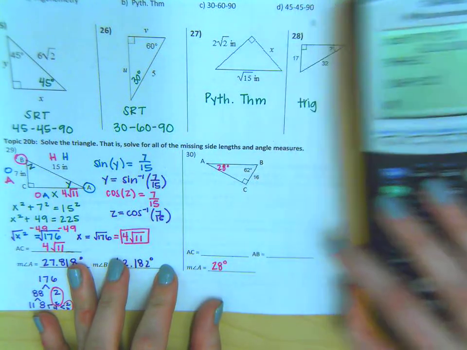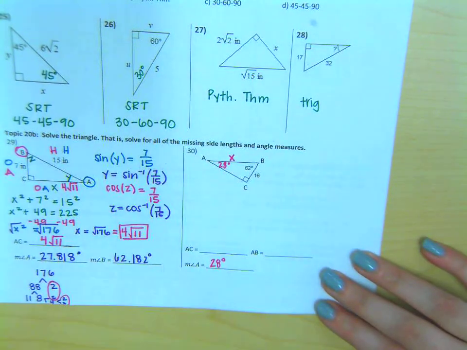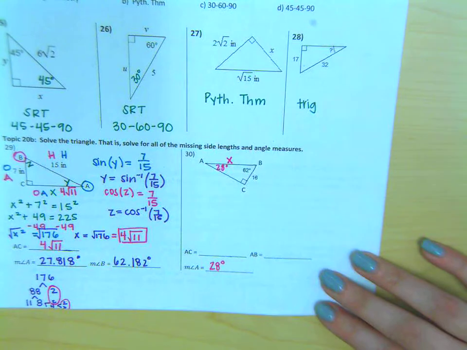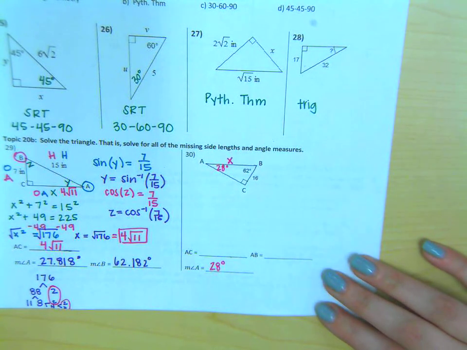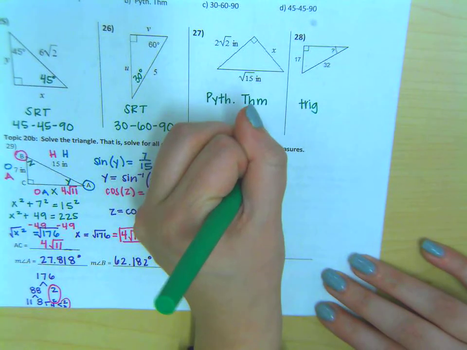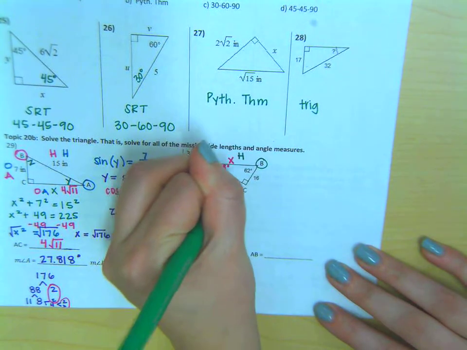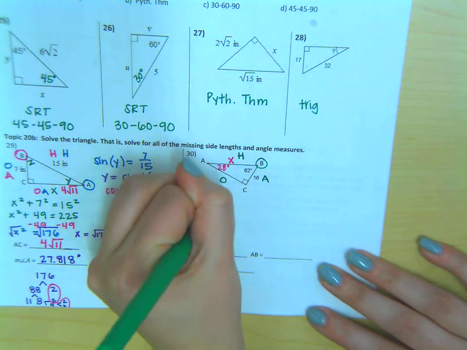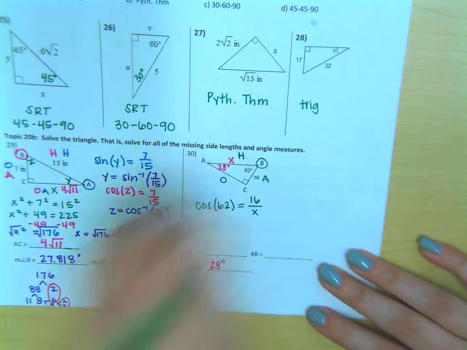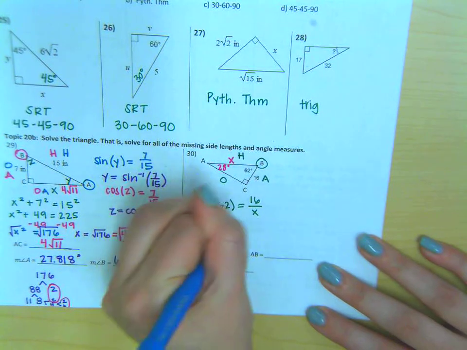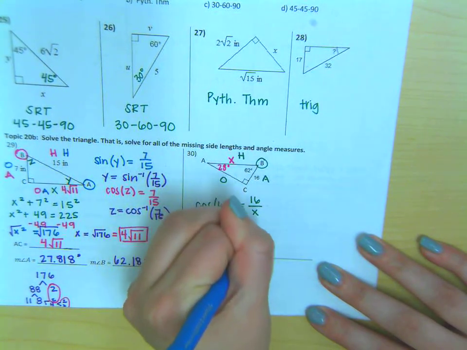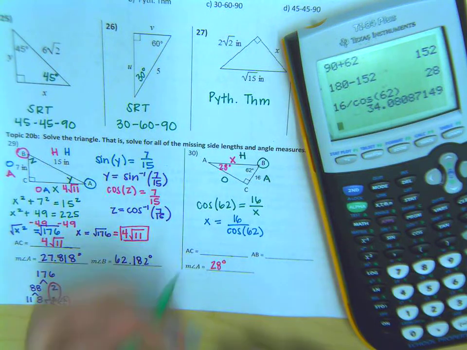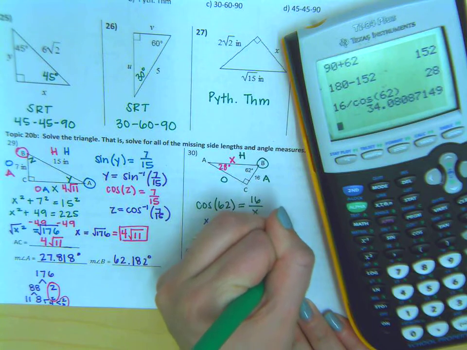Alright, so now we need to figure out which side we are looking for. So let's look for AB first. Since this isn't a 30-60-90 or 45-45-90, we can't use special right triangles. We don't have two sides, so we can't use Pythagorean Theorem. So in this case, we have to use trig. You can decide which angle you want to use. I'm going to use the one that's given. H, O, and A, we have 16 and we have x. That is going to be cosine. So we have the cosine of 62 is equal to 16 over x, which means we are going to switch, so x equals 16 over the cosine of 62. Type that into our calculator: 16 divided by cosine of 62 is equal to 34.081. That was AB.